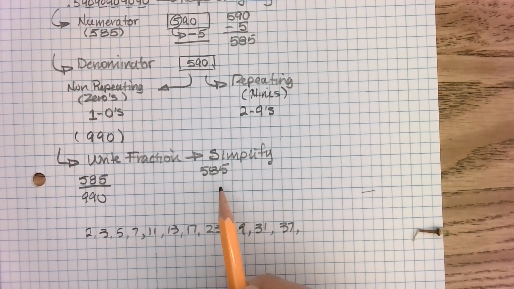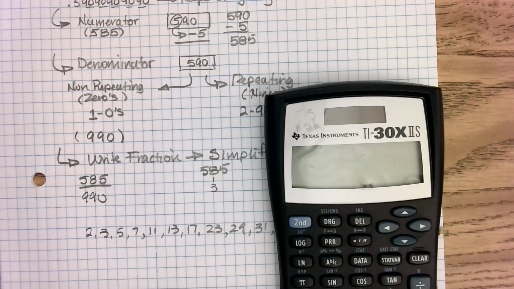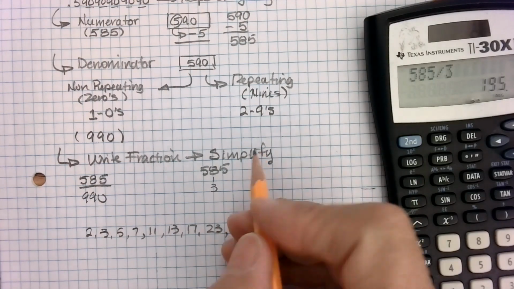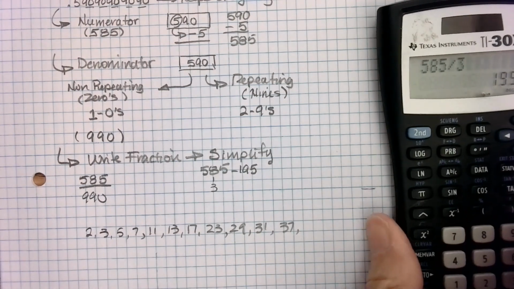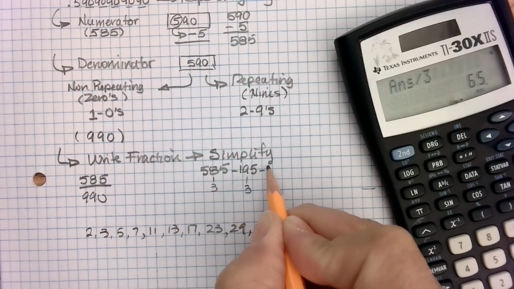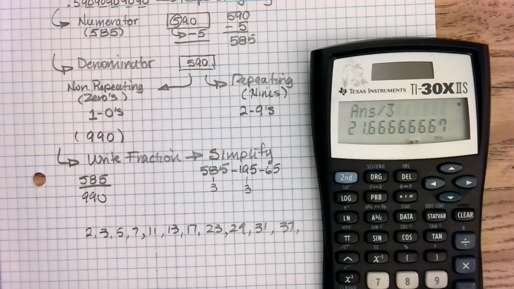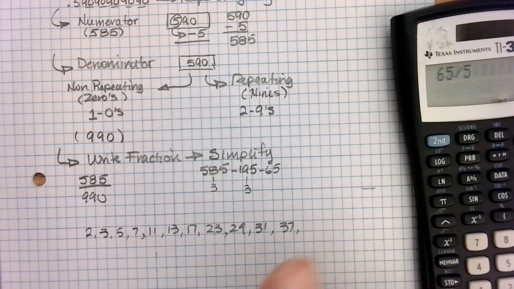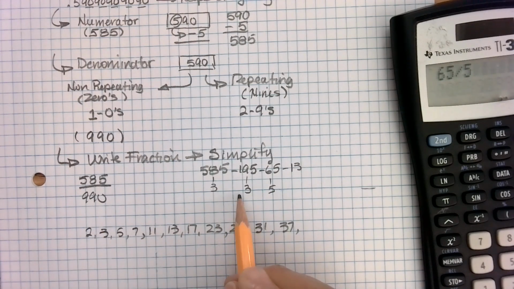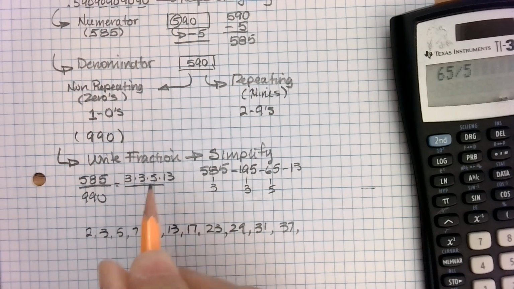If I take 585, it won't divide by 2 because it's not an even number, so I'm going to try 3 and see what I get. Let me get my calculator out here. I got 585 divided by 3, and I get 195. Okay, I'm going to divide it again by 3. Try 3, and if 3 fails, then you can try 5. I get 65. Let's try 3 again. Nope, it doesn't work, so 65, I'll divide it by 5. I get 13. So the prime factorization of this is 3, 3, 5, and 13. So 3 times 3 times 5 times 13 equals 585.